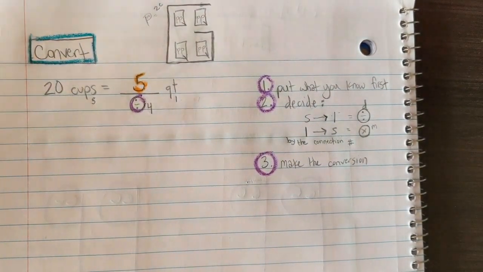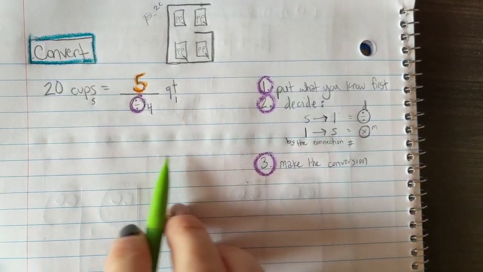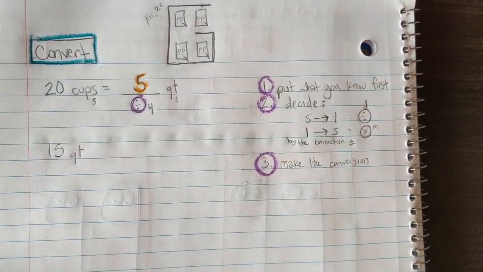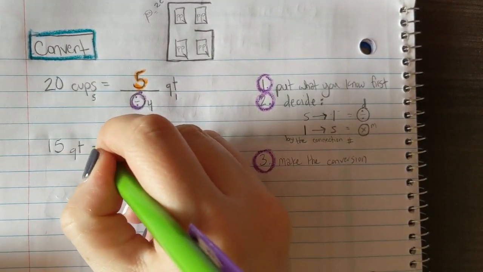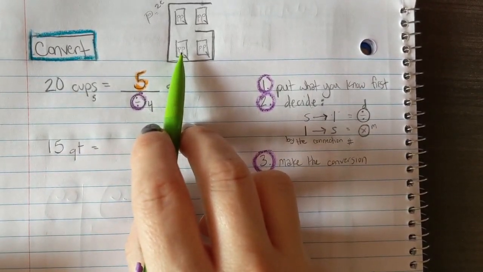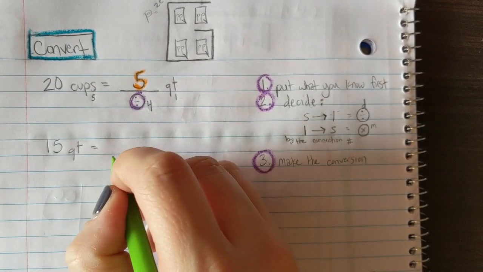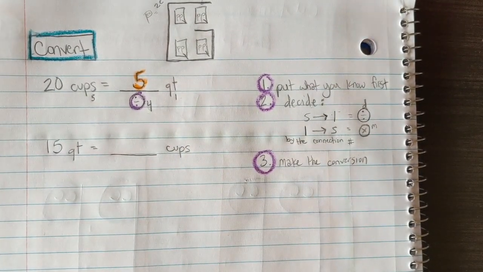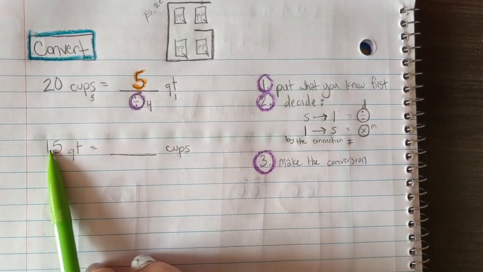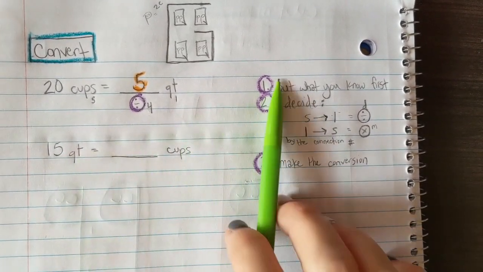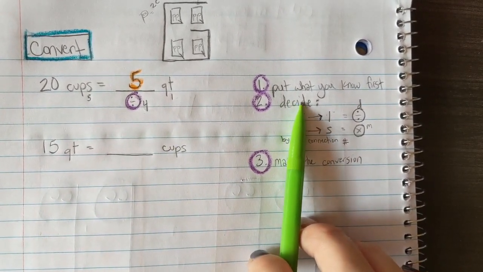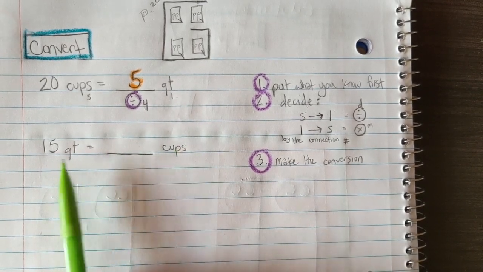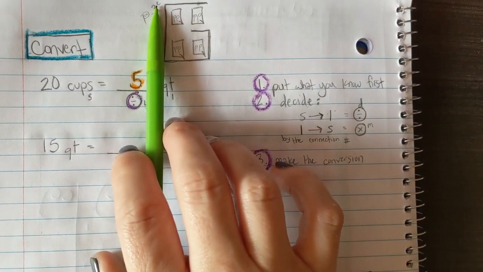Let's try 15 quarts. A quart is abbreviated like that, QT. And I want to know if I had 15 quarts. Think about that. That's 15 windows. If I had 15 quarts, how many cups would that be? Put what you know first. I know I have 15 quarts, so I did number 1. Number 2, decide, is this quarts smaller or larger than cups? Is a window bigger or smaller than the people's eyes?